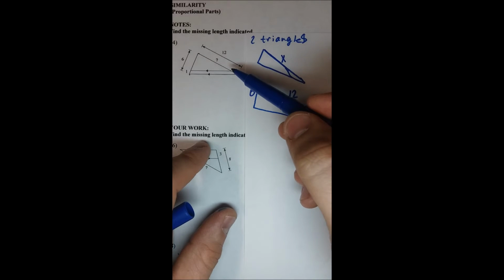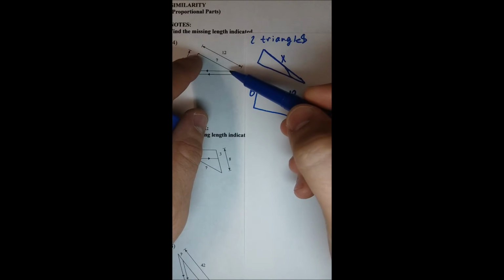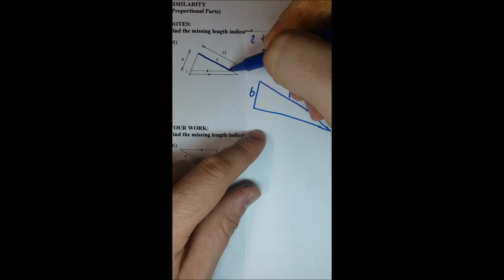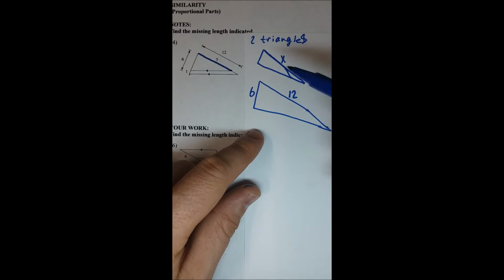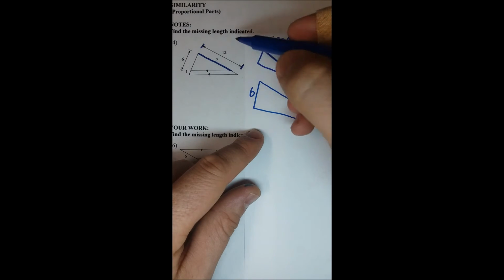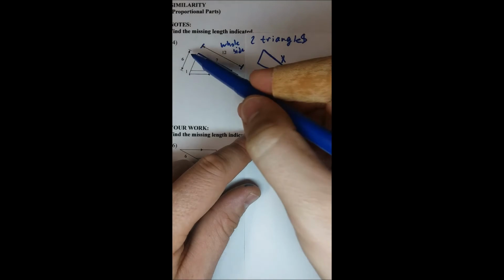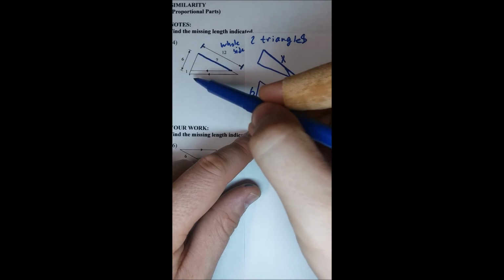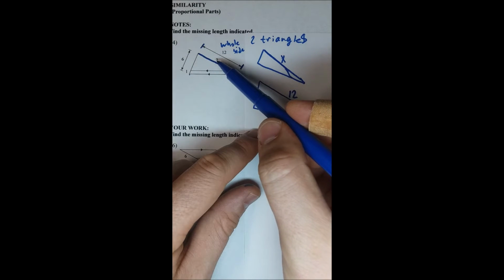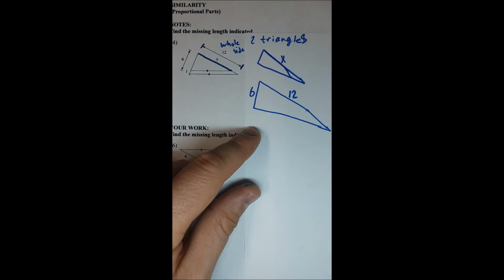How do you know which side is x? Is x the whole side, or is x just this side right here, the one that I highlighted? Well, if there are marks right here, you see the arrows pointing, that means it's the whole side. So the entire side is going to be 6 and 12. Those are the larger ones. And the ones that don't have those arrows, that means that they represent smaller sides.